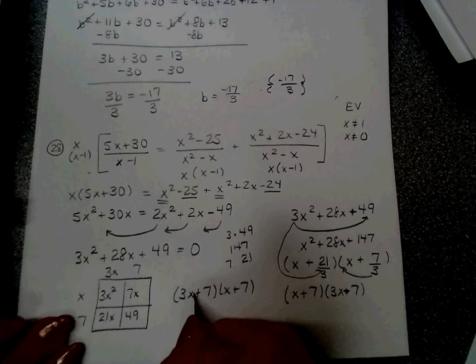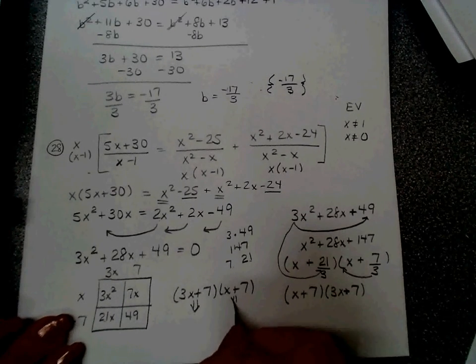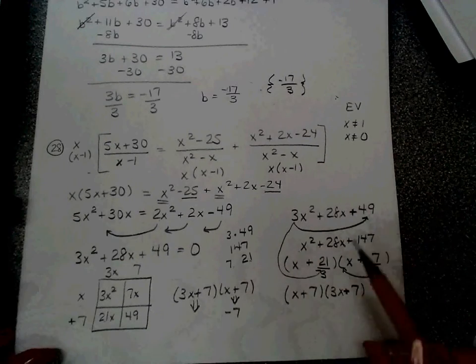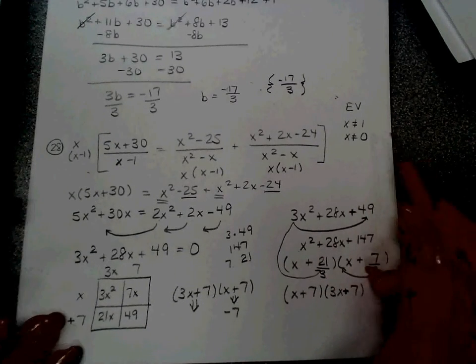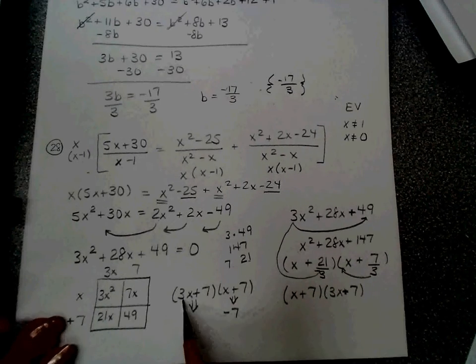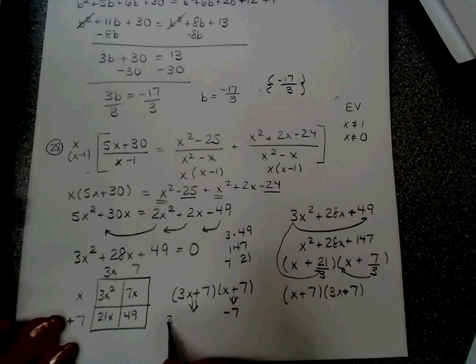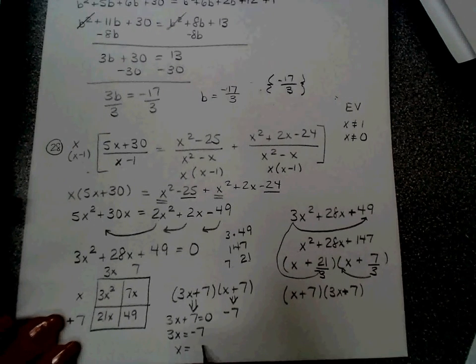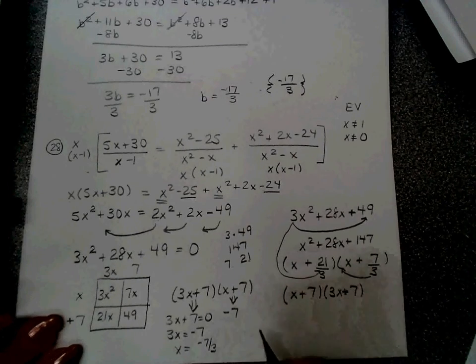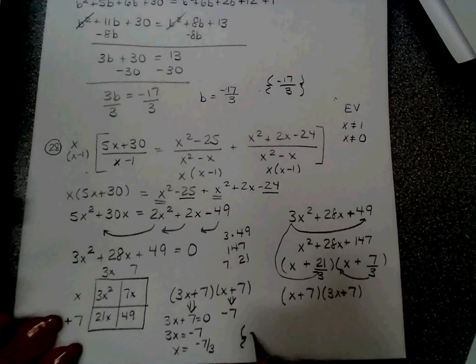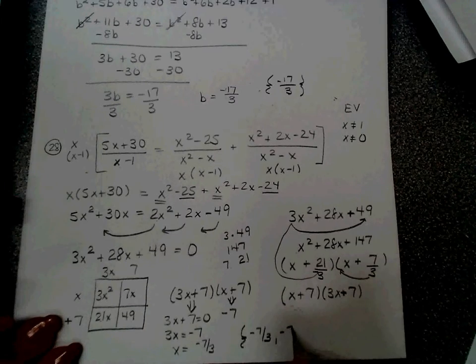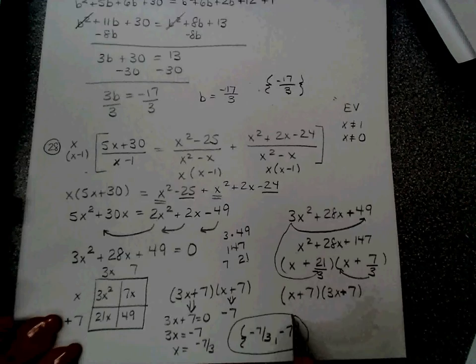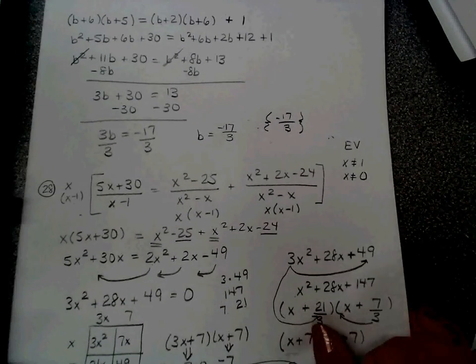Okay, so solve these baby equations. From here, I get x equals negative 7. That's not an excluded value, so I'm still good. From here, if you're doing it in your head, 3x plus 7 equals 0. Move the 7 to the other side, and you would have 3x equals negative 7. Divide both sides by 3, so x would be negative 7/3. It's not an excluded value, so those are my answers, negative 7/3 and negative 7. And that's problem 28.